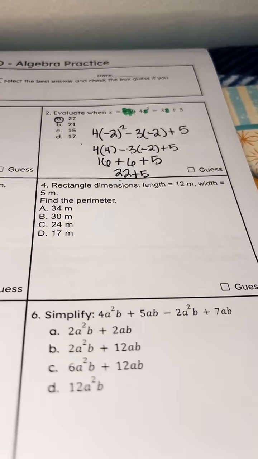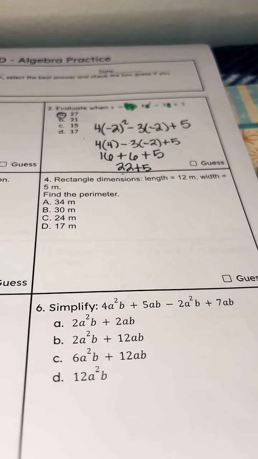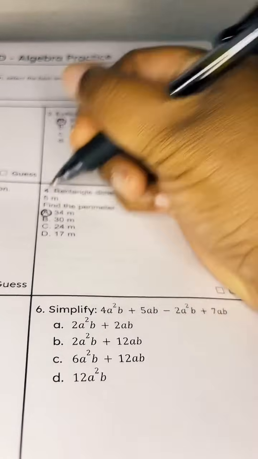Hey, we knocking this out. So good. All right, let's do number 4. Rectangle dimensions. Length equals 12, width equals 5. Find the perimeter. Are you getting A, B, C, or D? What you getting for this one? One Vice said 34. Vicky said A. Perfect. Jumpy Jan said A. Good. 3 of y'all said A. We got to circle it.